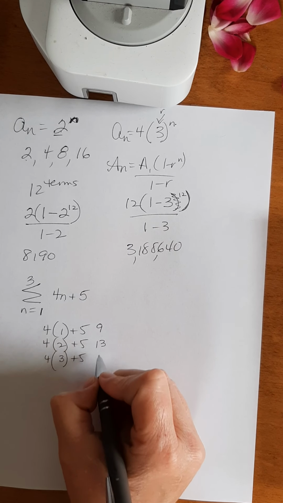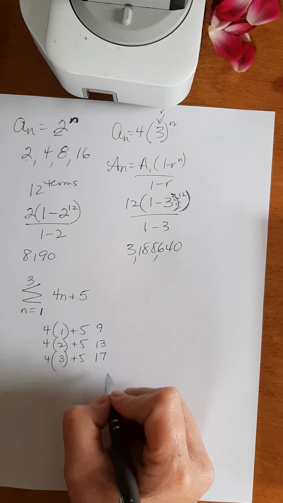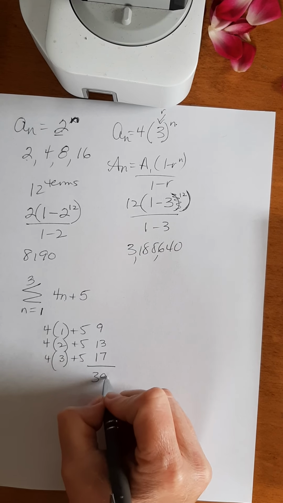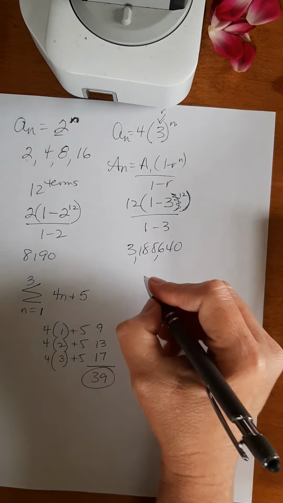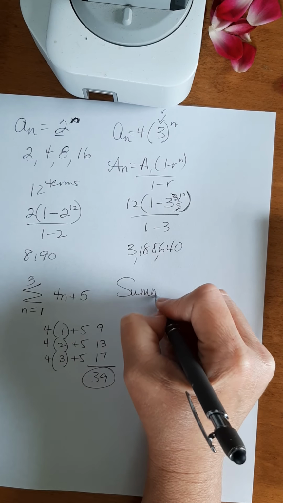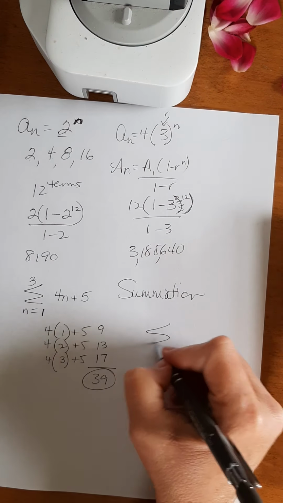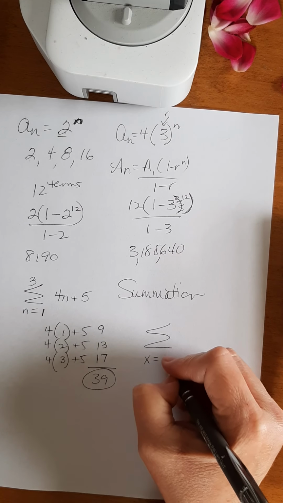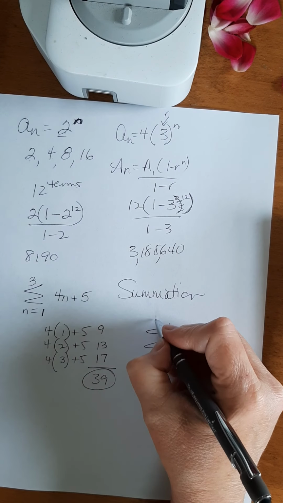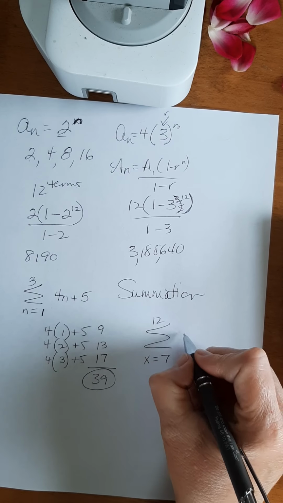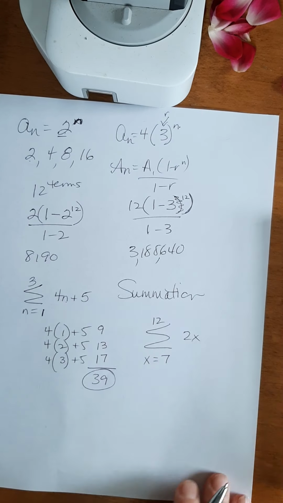So 9, 13, 17, add them all up, 39. It's called summation notation.